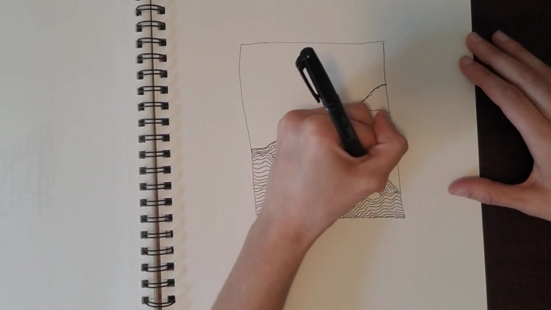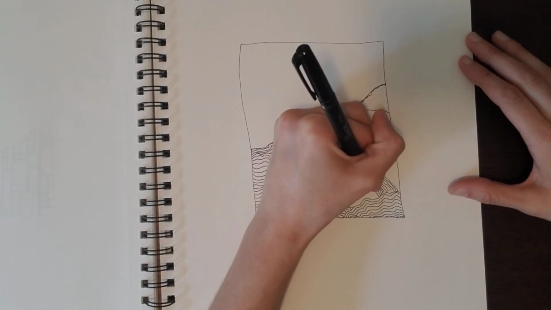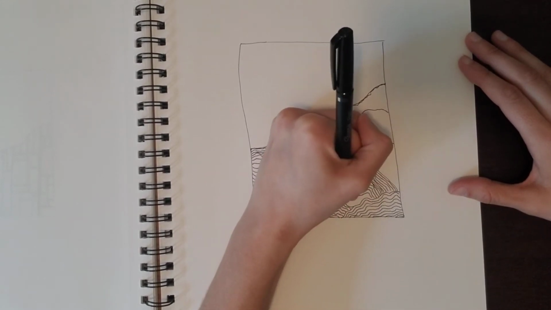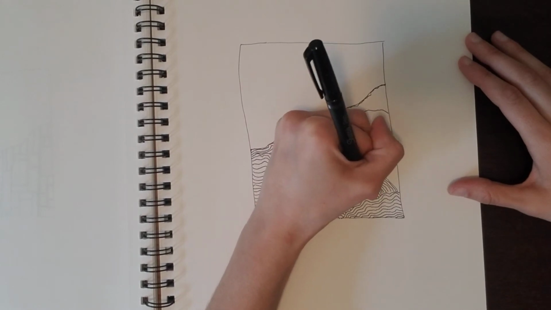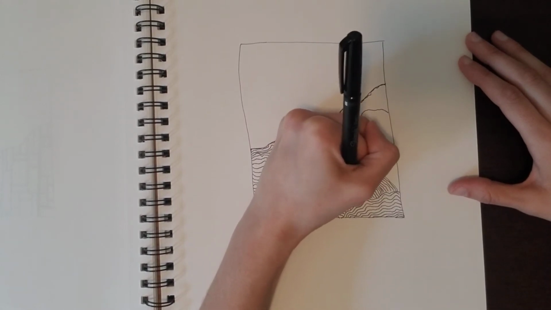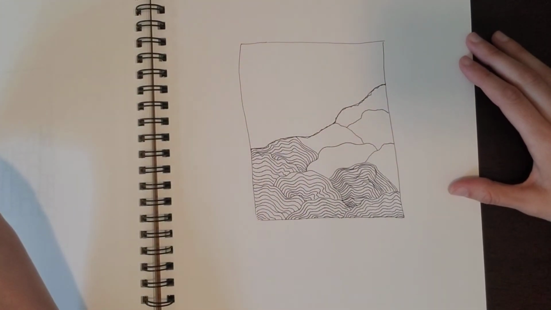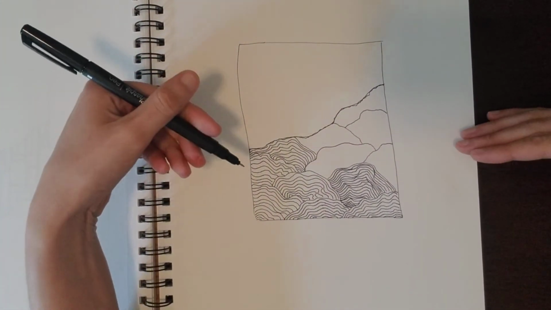So it wouldn't make sense if every single line was perfect looking. Keep putting a couple more in here. You can see this one is a little bit darker because I've put the lines closer together.